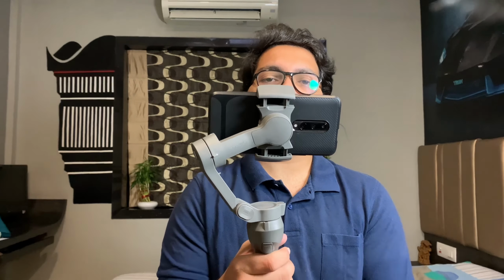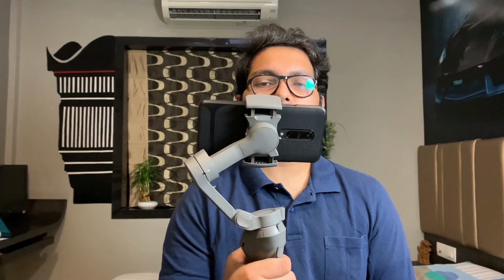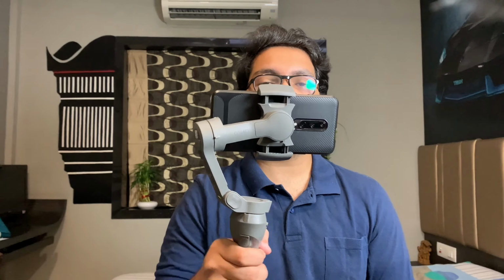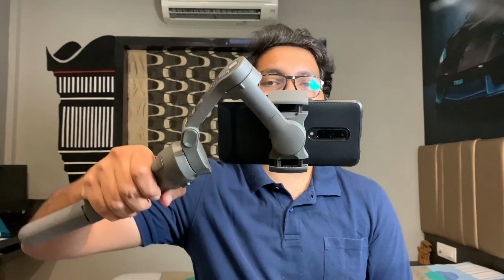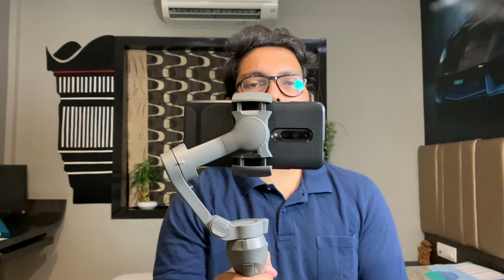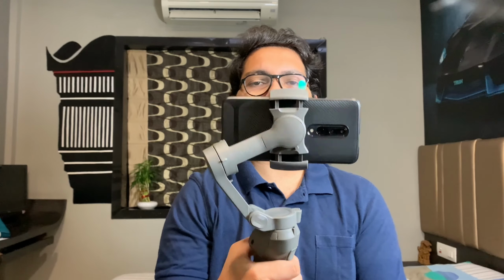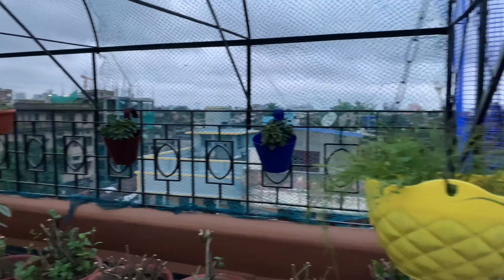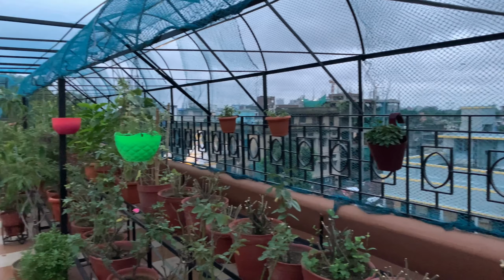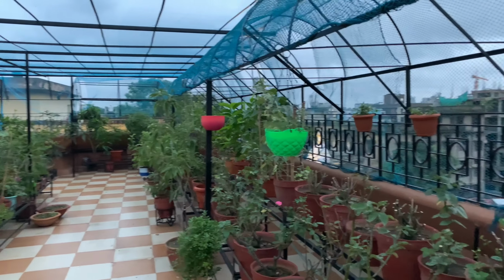So if you pan left, right, up, you pan down, basically what it will do is it will follow all your movements left, right, up, down except for roll. If you try to roll, it won't be moving because this is what all the people will commonly use. It will follow most of your movements, and it is one of the very handy modes of the DJI Osmo Mobile 3 or 4.